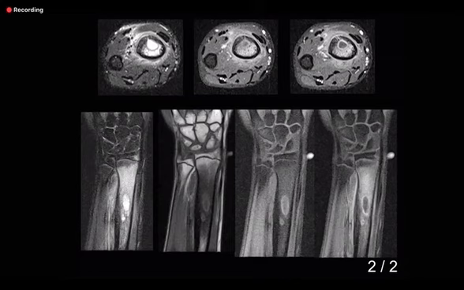Looking at the coronal images of the same patient, the pre and post contrast images on the right demonstrate the rim sign. And there's a separate distinct lesion more proximally in the radius. It also demonstrates low T1 in the second image and high T2, or at least high fluid signal in the first image.